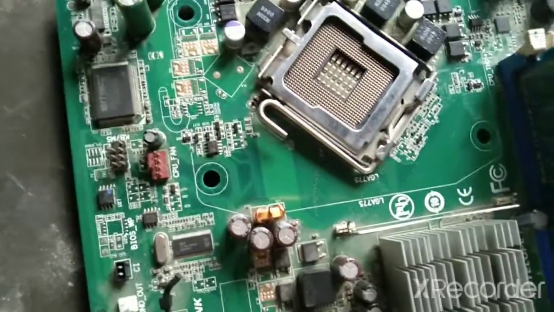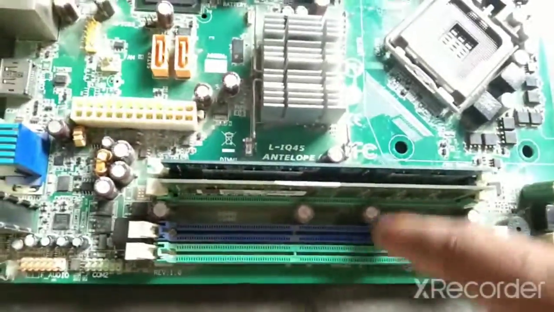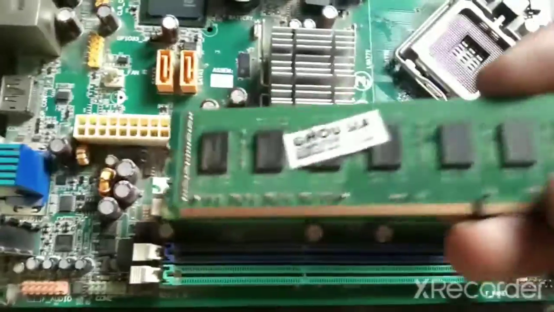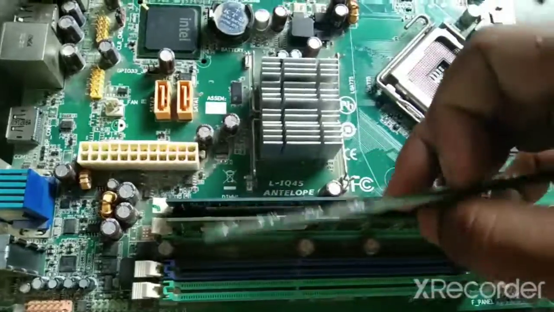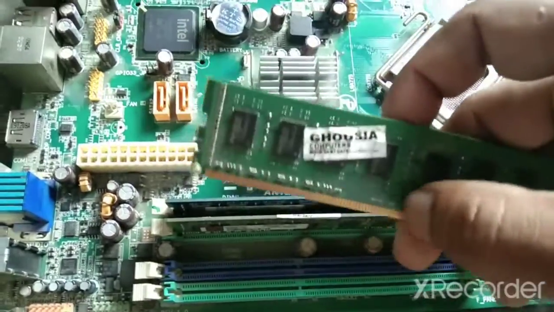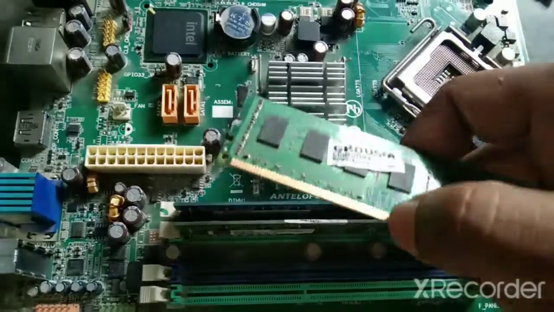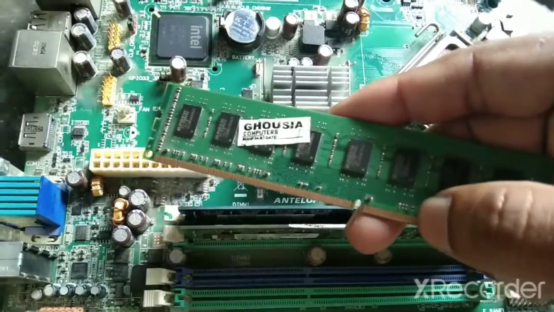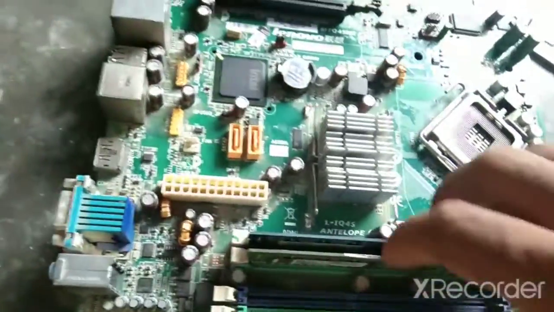So friends, these are the RAM slots. You can see there are four RAM slots available here. You can attach four RAMs. This RAM is DDR3. You can use only DDR3 on this board. If you attach DDR1 or another type, it will break. DDR3 you can use. You cannot use any other RAM.